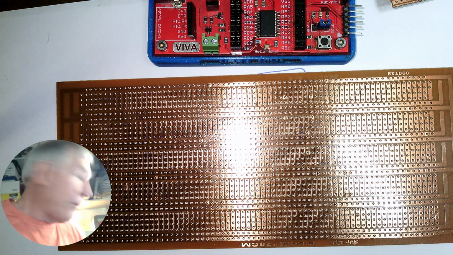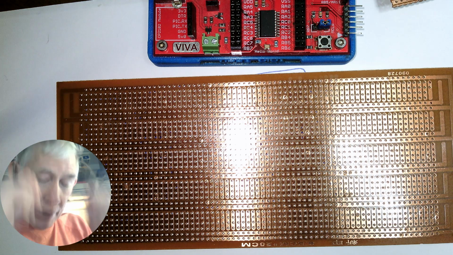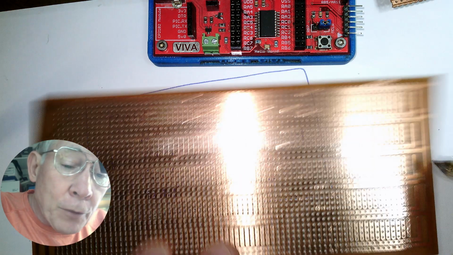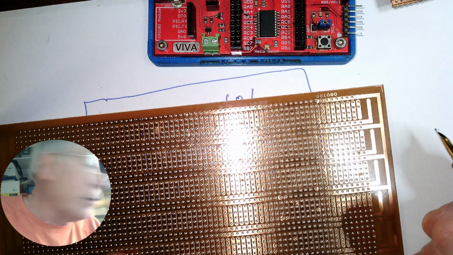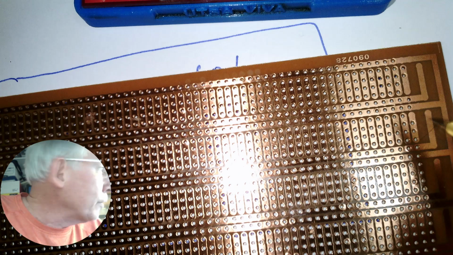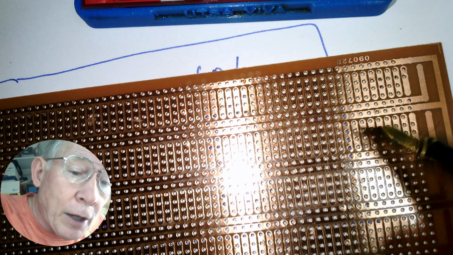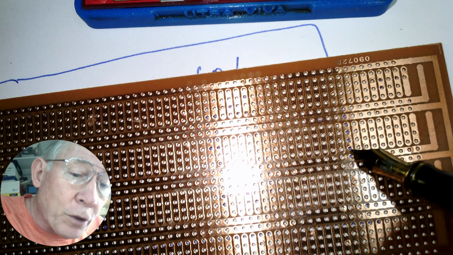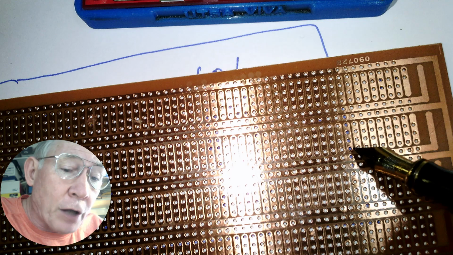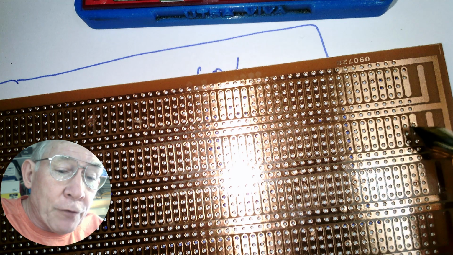So there's four holes, and you can see from the wire. I think you can see. Let me get that a little closer, maybe. Yeah, so you can see over here that you have 1, 2, 3, 4 little holes, and they're all connected with a solder trace, and they're separated from each other.